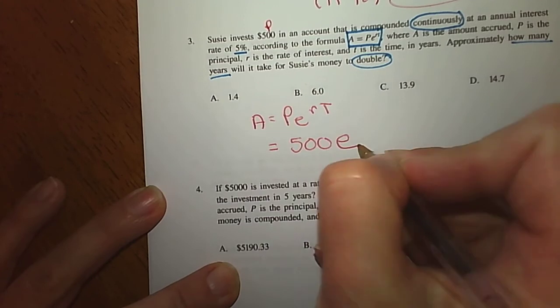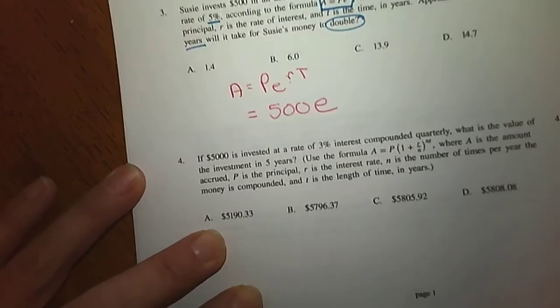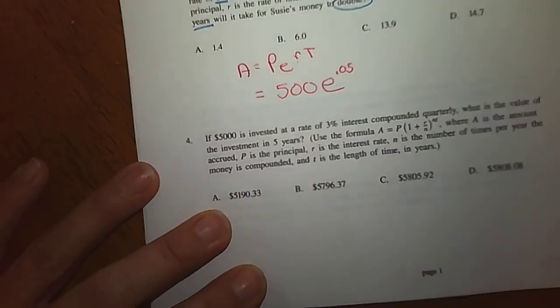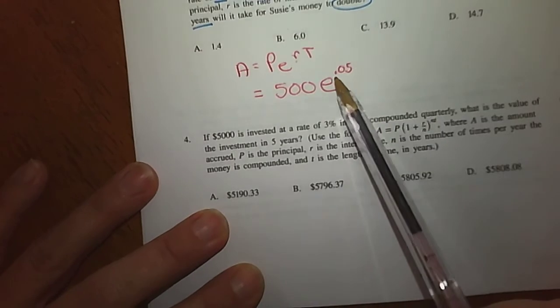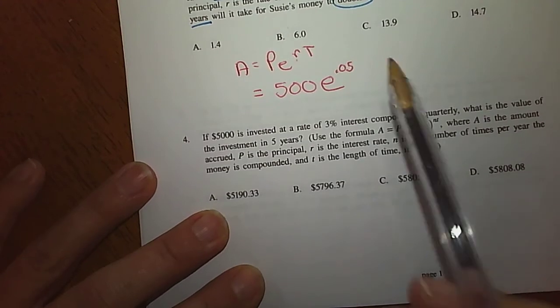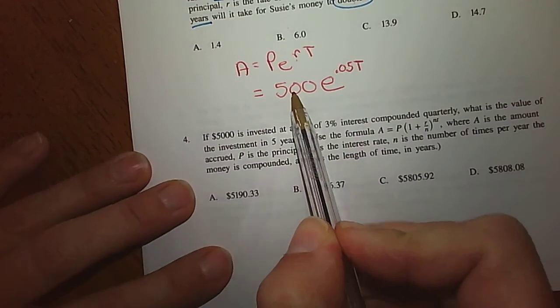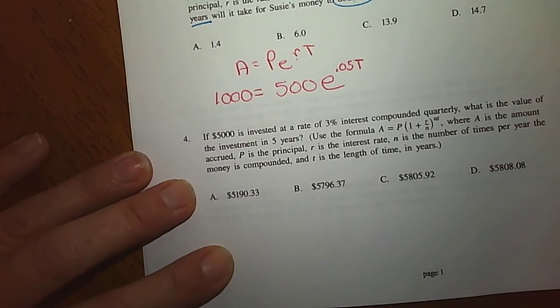Then you always keep the e. Now the rate. Interest means we're gaining money. So that means I'm going to put a positive 0.05 here. If they said we were losing money, we'd actually make that a negative 0.05. But the word interest means making money. So that's a positive. T. And we want to double our money. So if we started off with 500, we want the final amount to be 1,000.